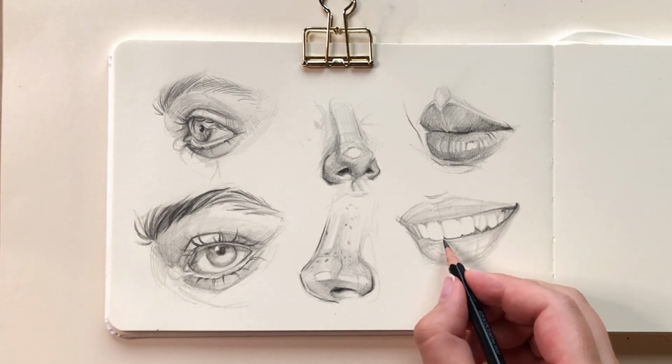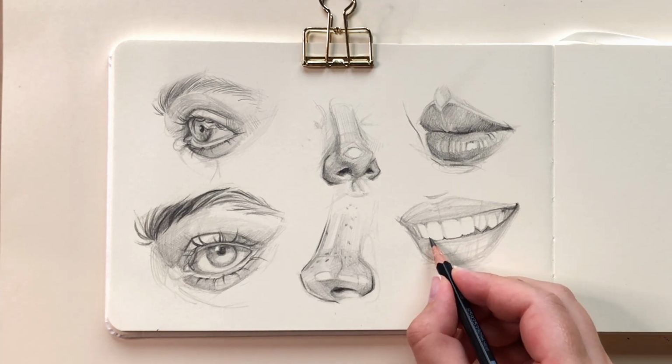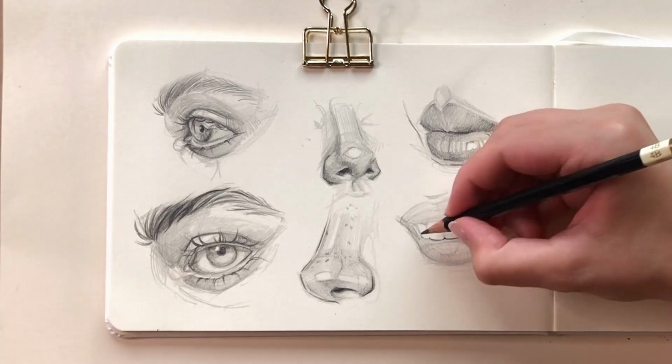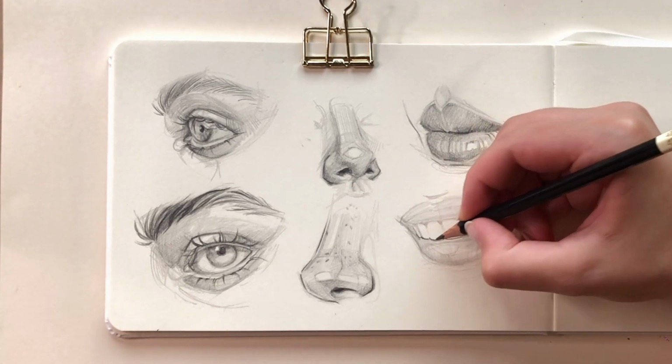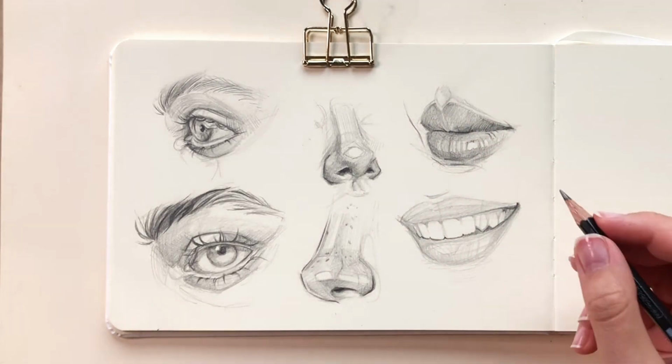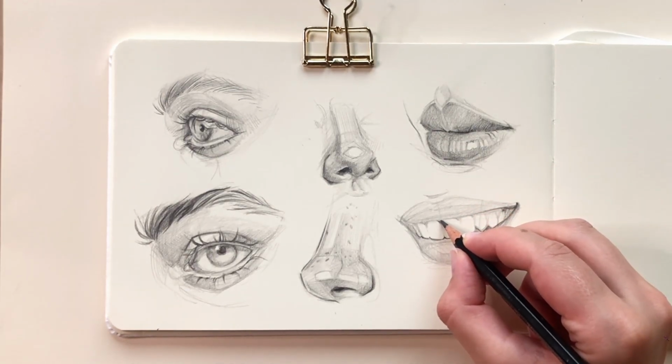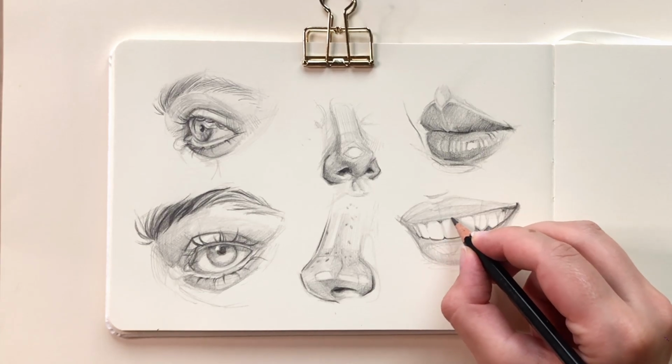As you can see, I'm using a softer, darker pencil right now. I'm drawing outlines, and the darkest parts will be here, like inside the mouth, between lips and around the teeth.